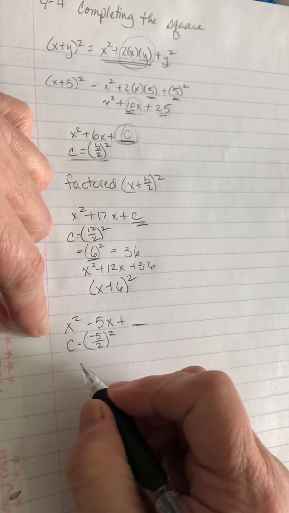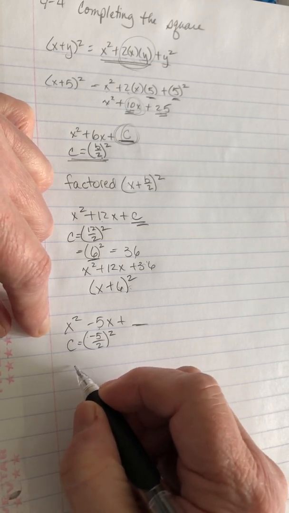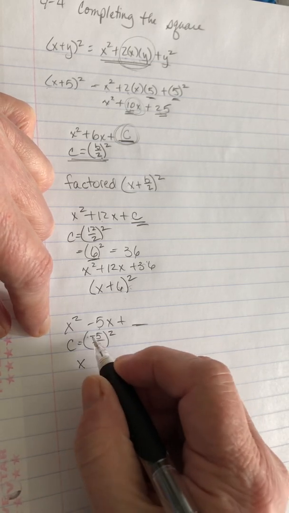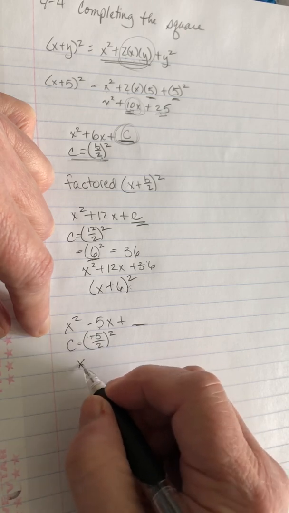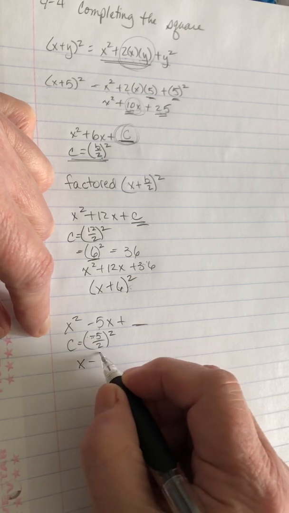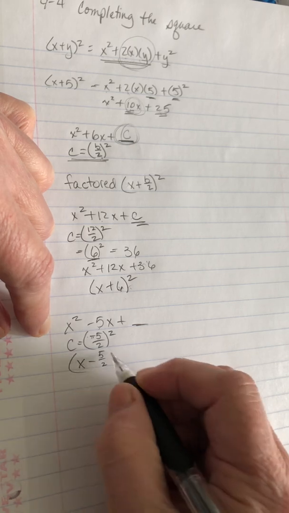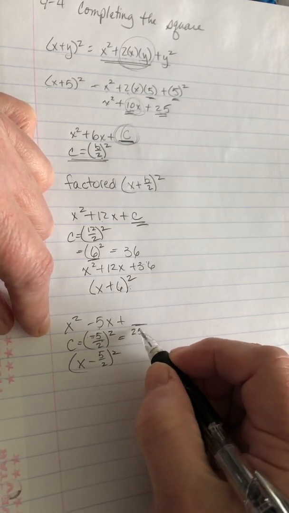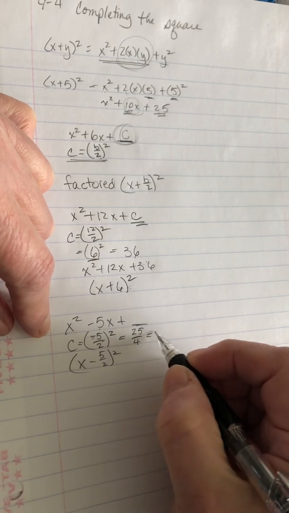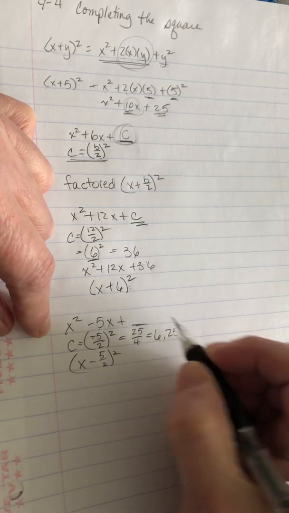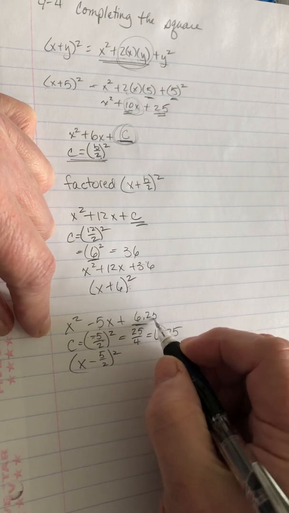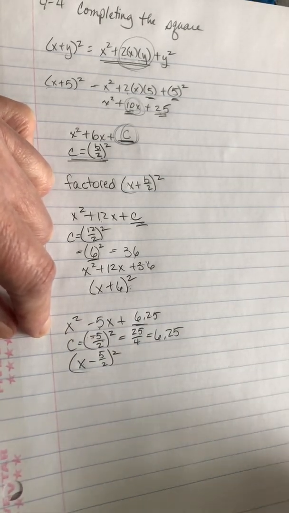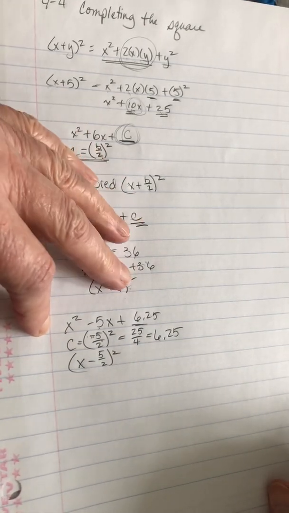Now I want to look ahead to my factored form, because my factored form is going to be x minus, because that's negative, 5 halves, quantity squared. When I square this, I get 25 fourths, which is 6.25. That is c. That takes you through example 1.